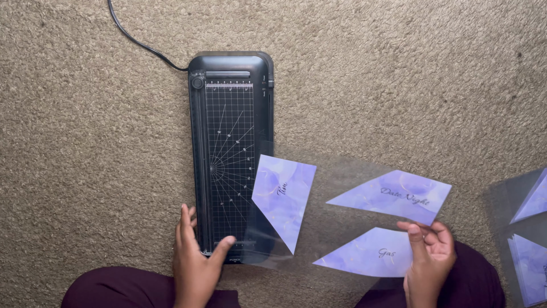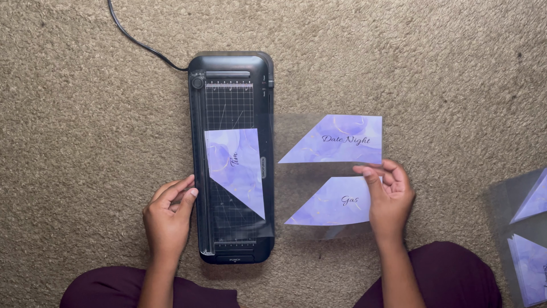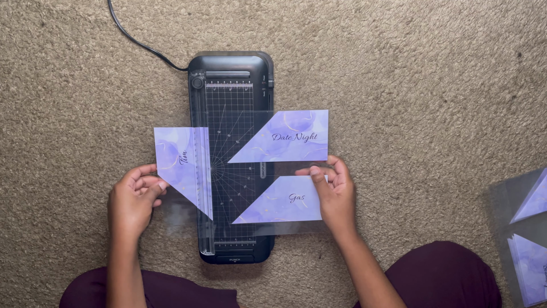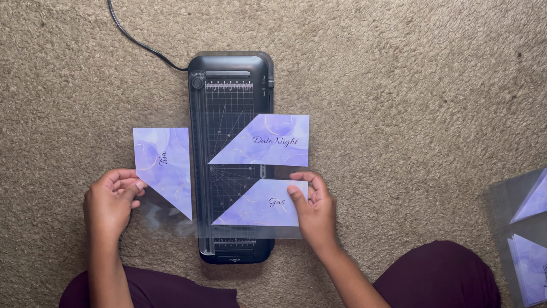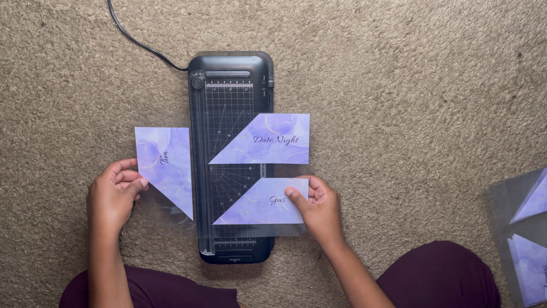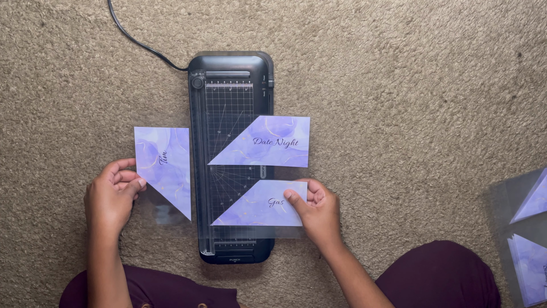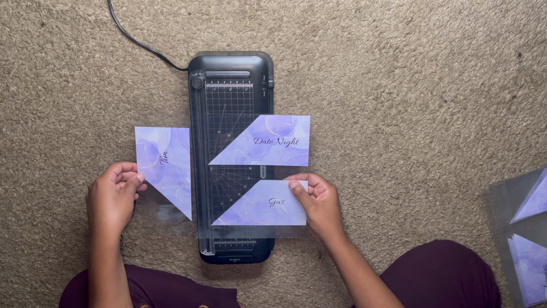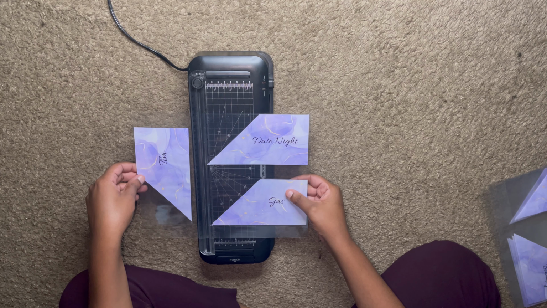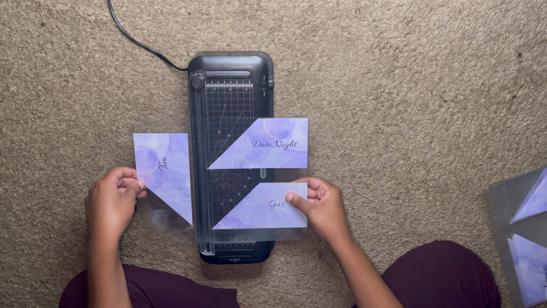And I will show you, I think I messed up myself on a couple of them, but this first one I did right. This first envelope, you're going to cut as close as possible to the left side of the 2 envelopes at the top, like I'm doing here. And definitely take your time. Don't rush on this part.